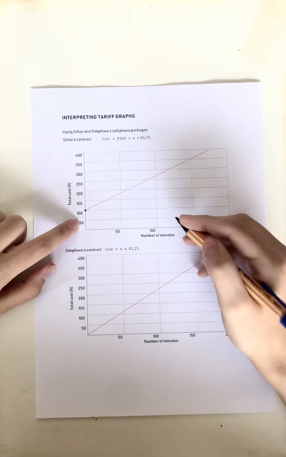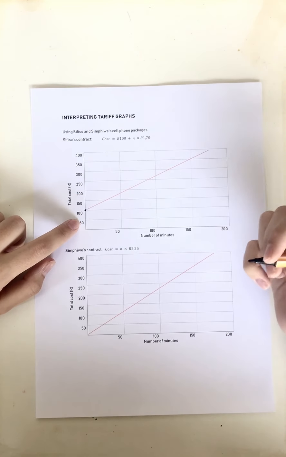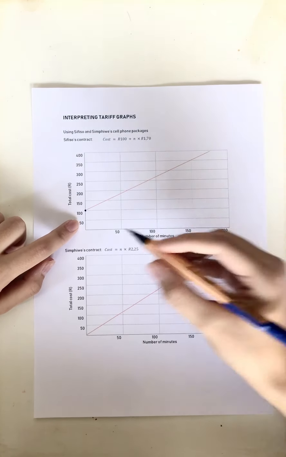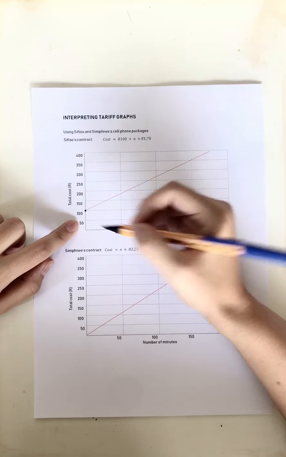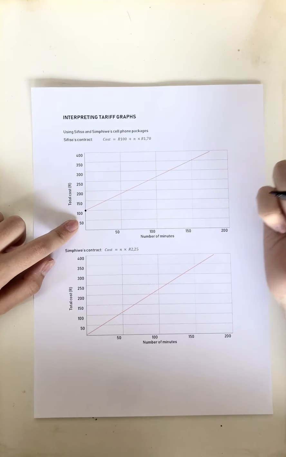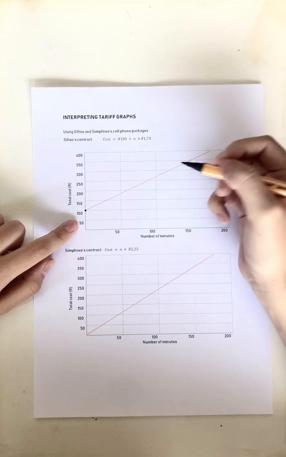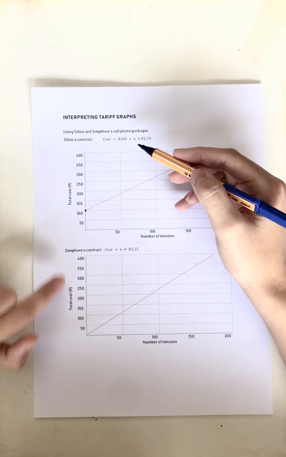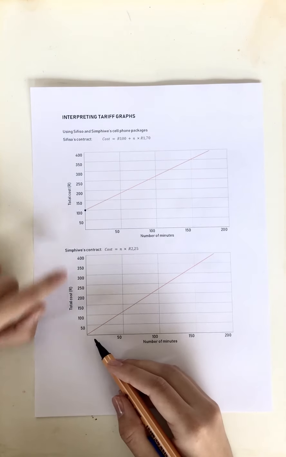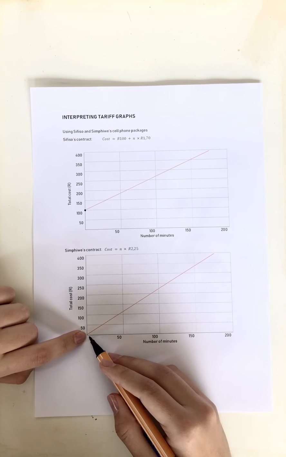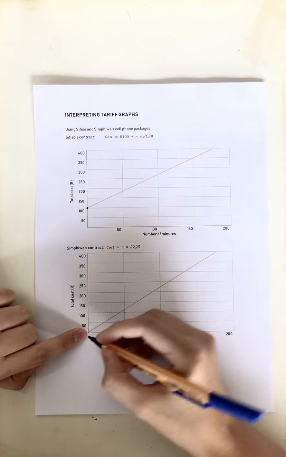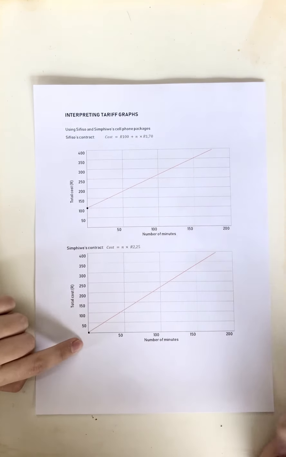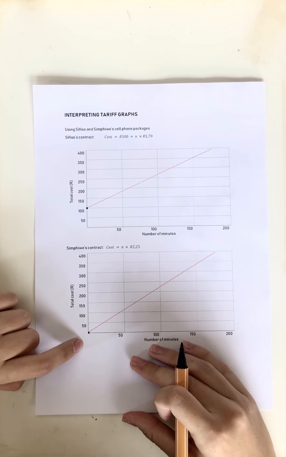If I give you this graph without the equation and ask, did he pay a monthly rent, then you would say yes, because it starts at a value. And for Simpiwe's one, you can see that she did not pay a monthly rent because it starts at 0. So that's interpreting tariff graphs.